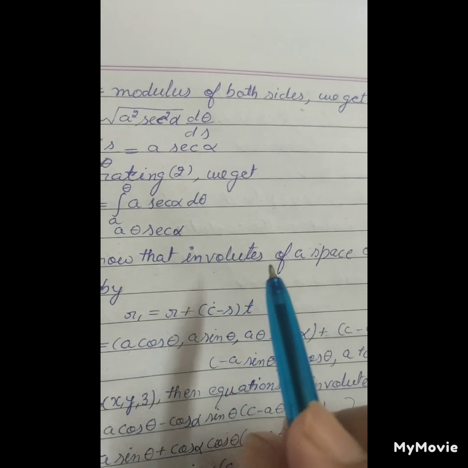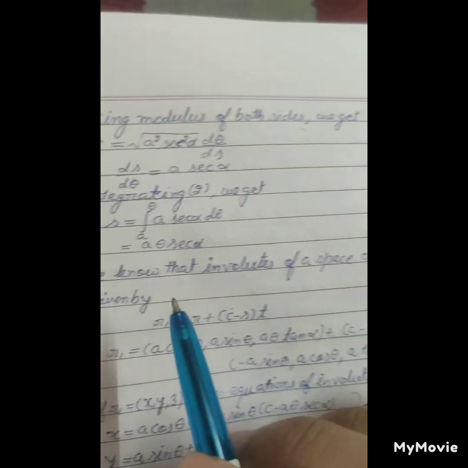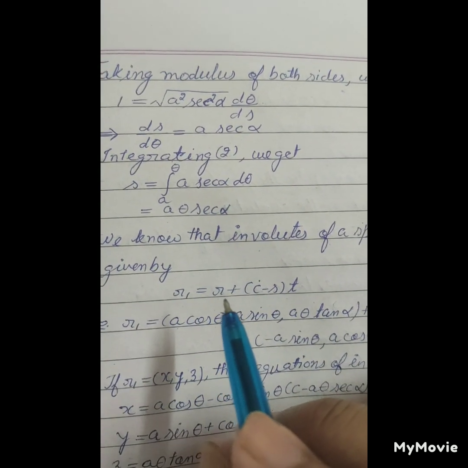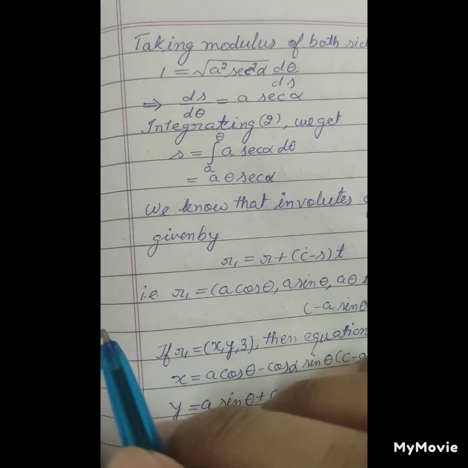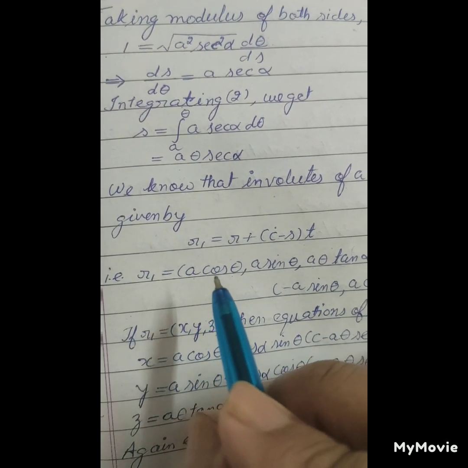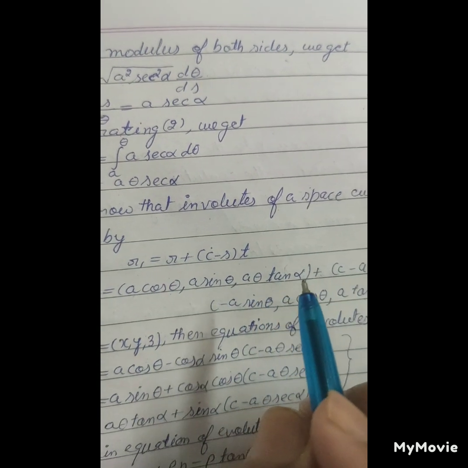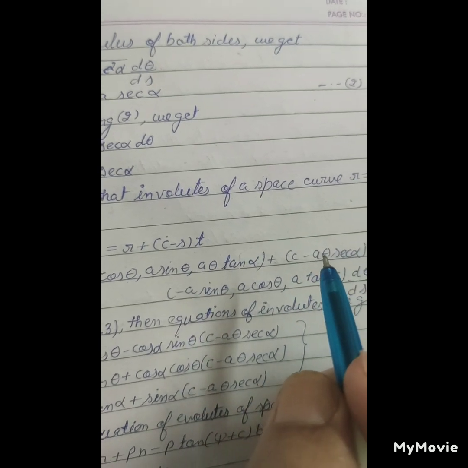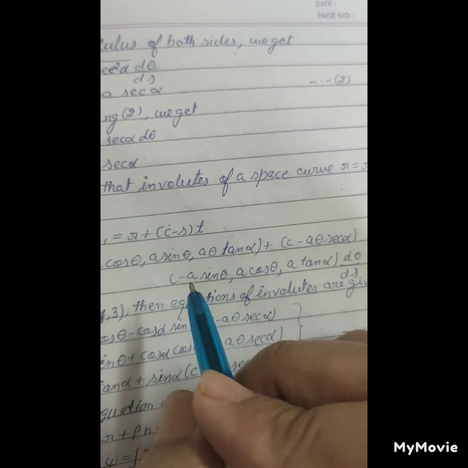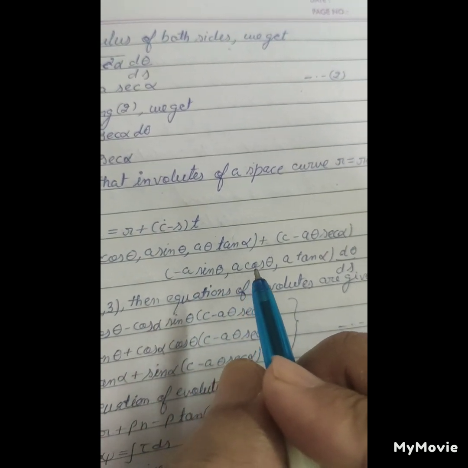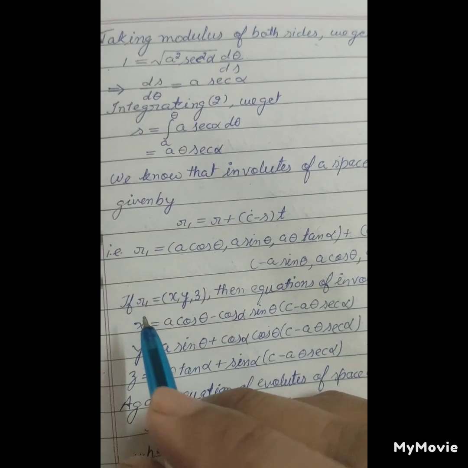Now we know that the involute of a space curve r equals r(s) is given by r1 equals r plus (c minus s) t. That is, r1 equals, putting the value of r, (a cos θ, a sin θ, a θ tan α) plus (c minus a θ sec α) into (-a sin θ, a cos θ, a tan α) dθ/ds.